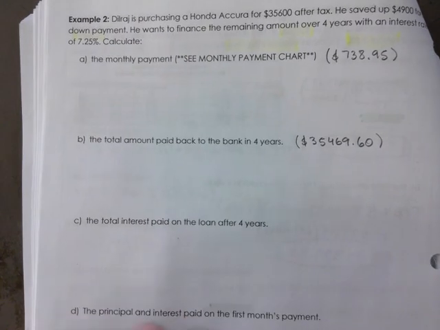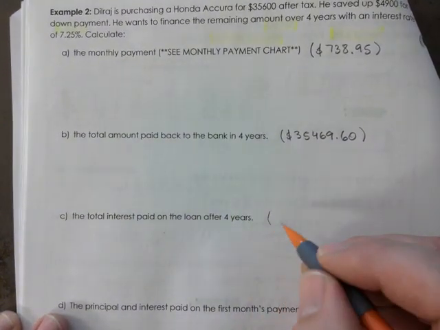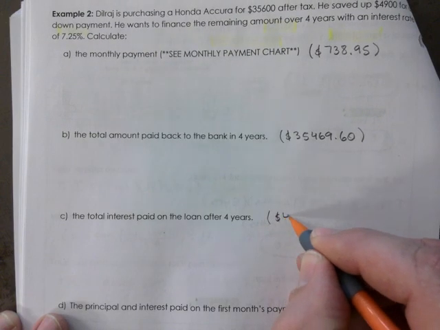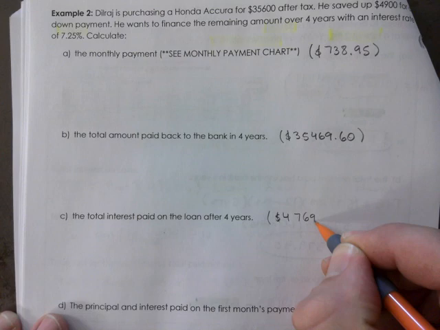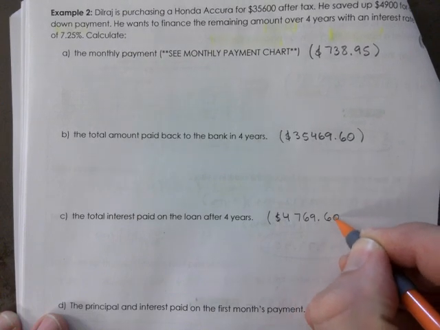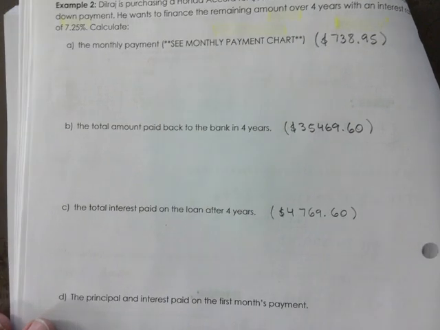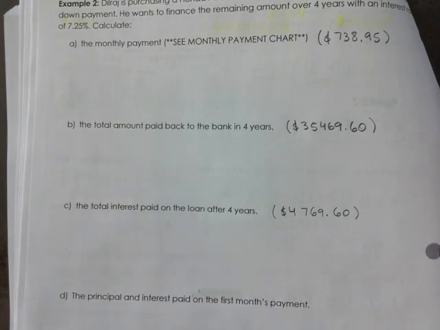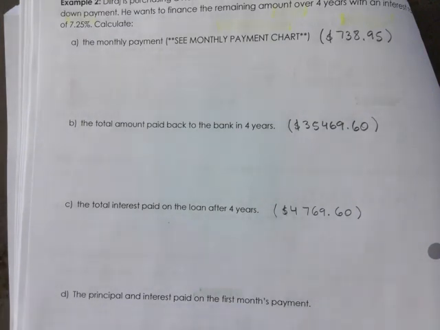Okay. Maybe I'll do the first three things here. This is 4,769.60. Okay. So use the formulas I gave you and try to come up with these numbers on your own, right? So you can start now.